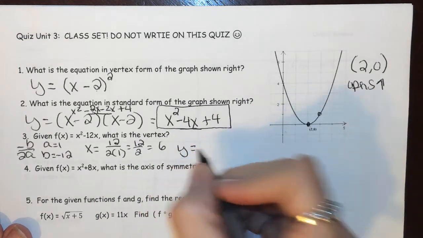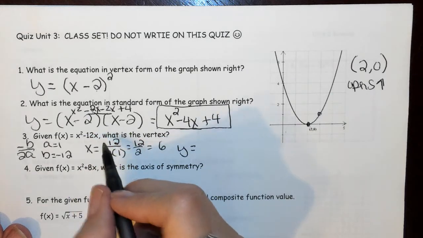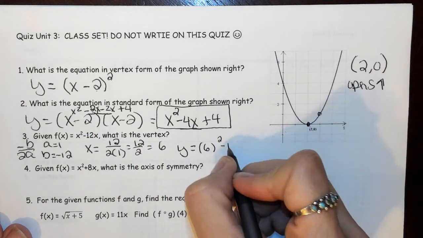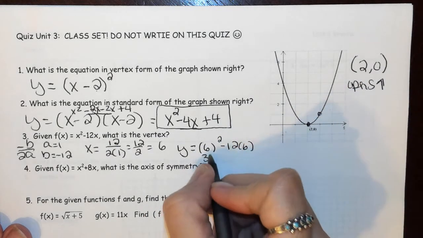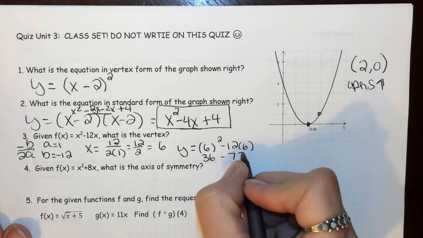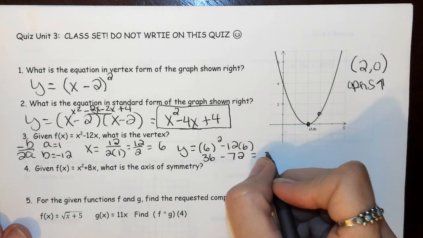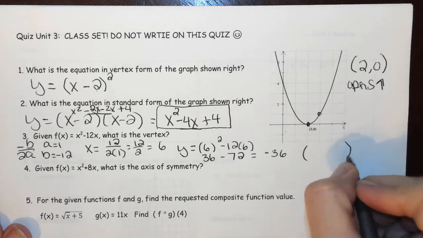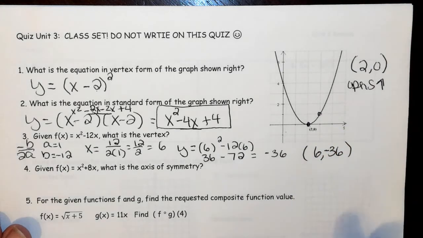To get your y value, you take the answer that we just got, 6, and we're going to plug it into both of these x spots. So y equals 6 squared minus 12 times 6. Well, 6 squared is 36. 12 times 6 is 72. And 36 take away 72 is negative 36. So my vertex is 6, negative 36.